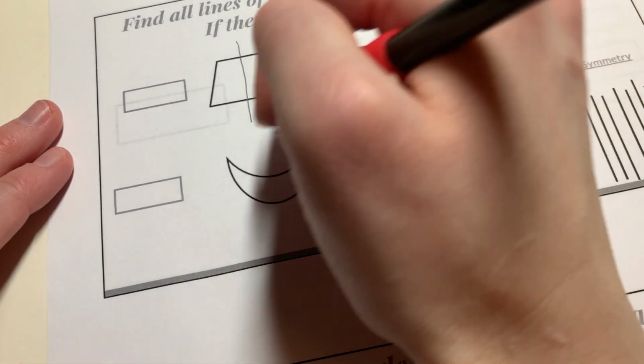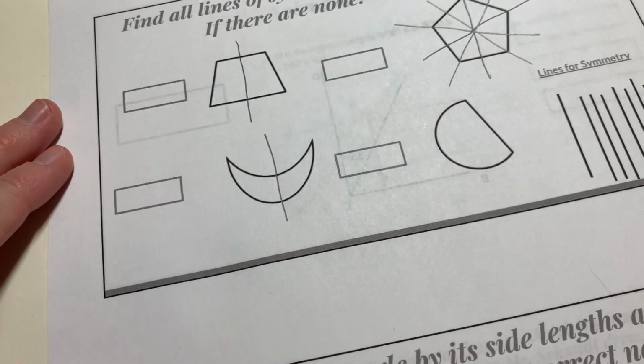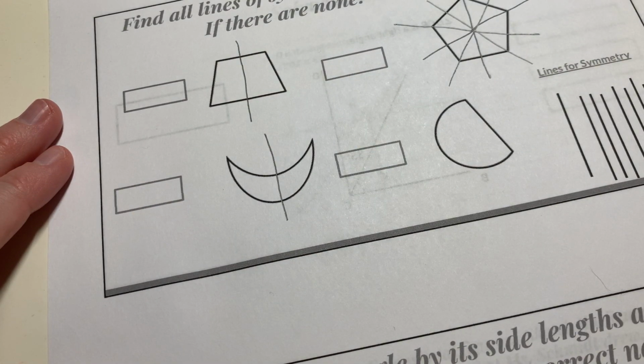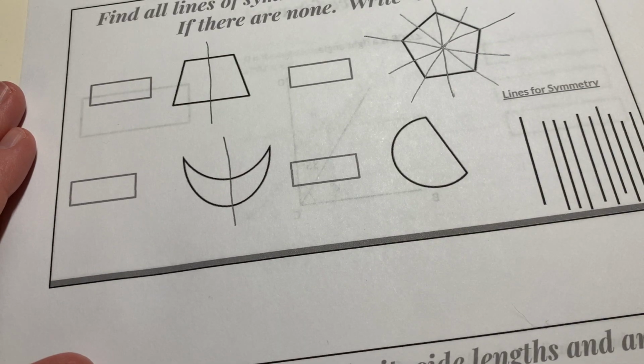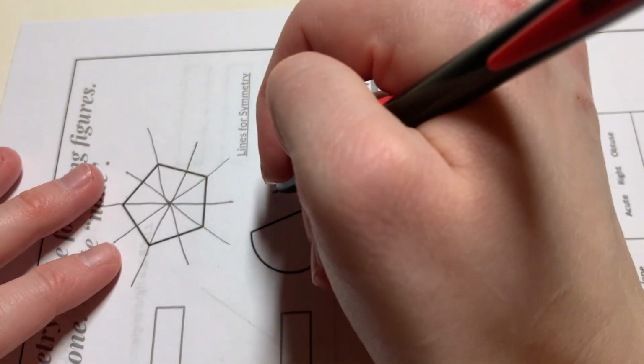All right, I see one line of symmetry down the middle. And go ahead and try this one on your own. I see one line of symmetry down the middle here.